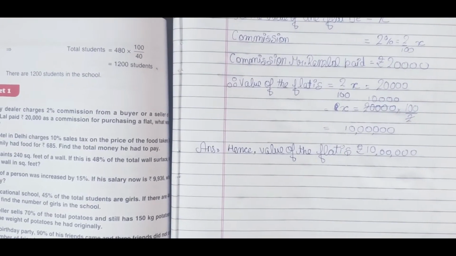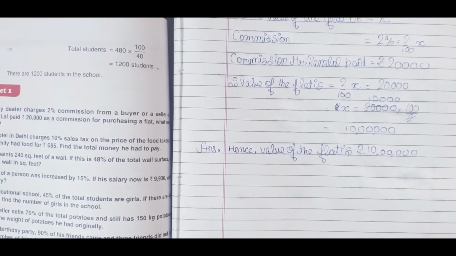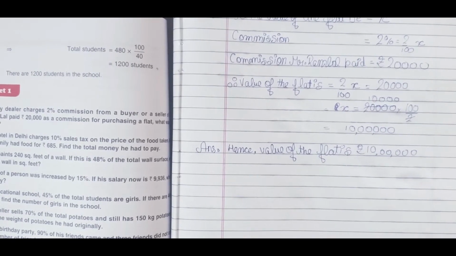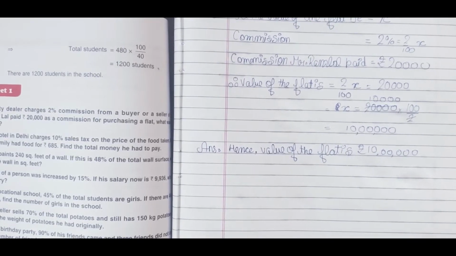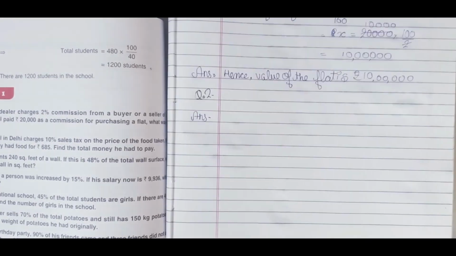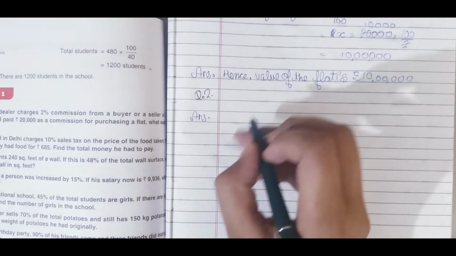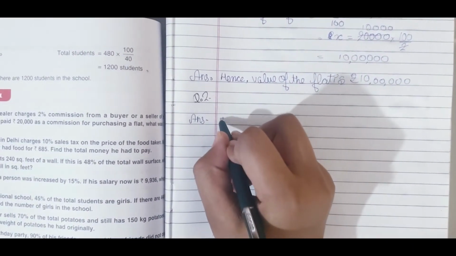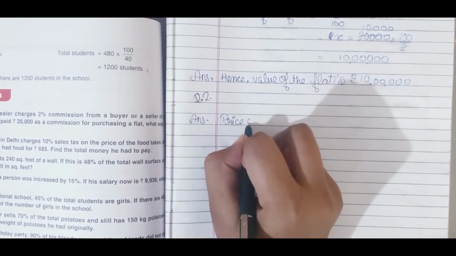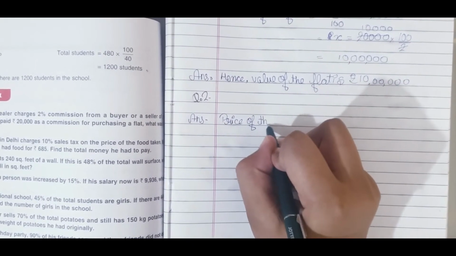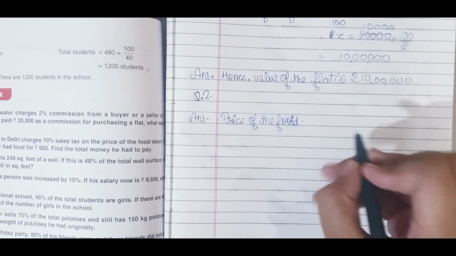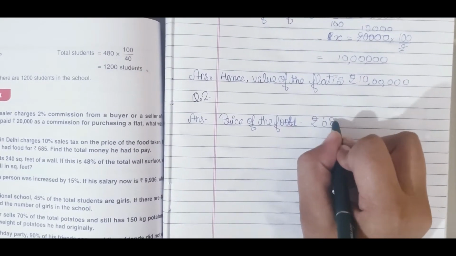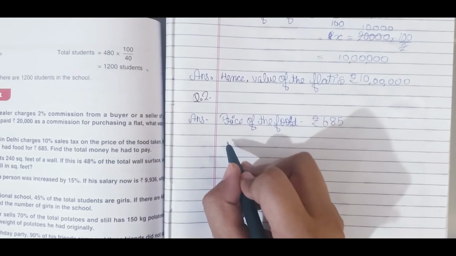So guys, our second question is, a 3-star hotel in Delhi charges 10% sales tax on the price of the food taken. Mr. Saxena and his family had the food for rupees 685. Find the total money he had to pay. So this question will start as, price of the food is rupees 685.